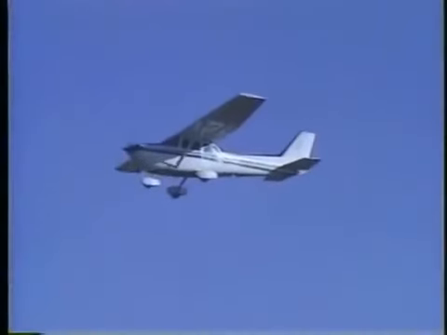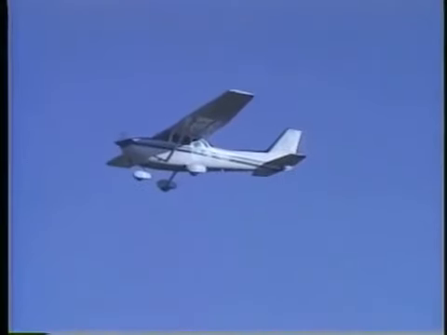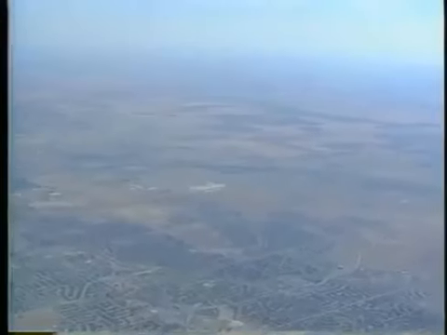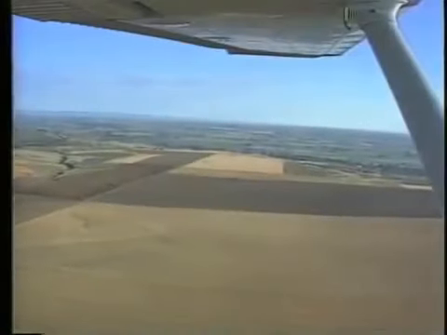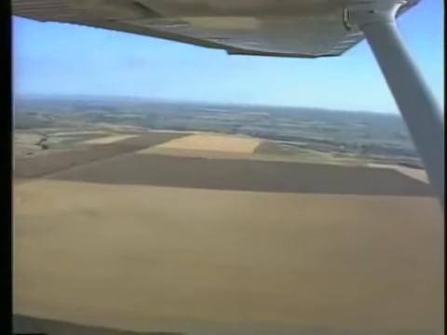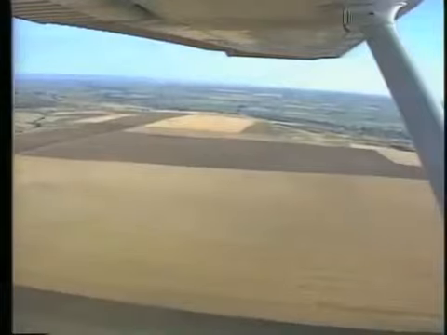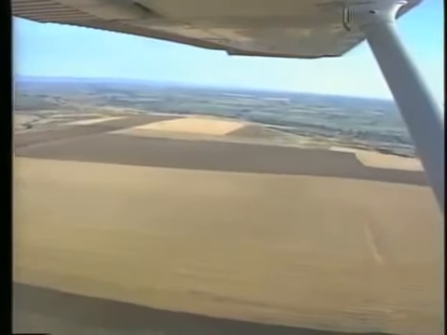The altitude you select is also important when you need to identify landmarks. If you're too high, detail is lost, and some checkpoints may appear too small to be positively identified. Flying too low not only gives you a poor perspective, but may restrict your visibility, especially when haze and smoke are present.